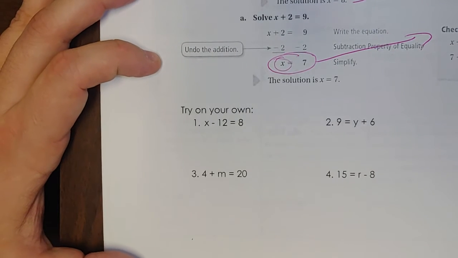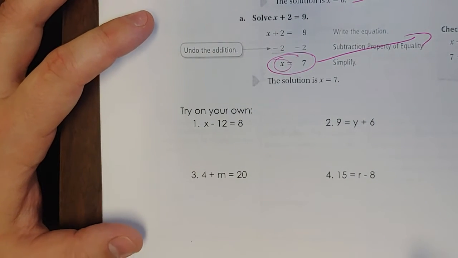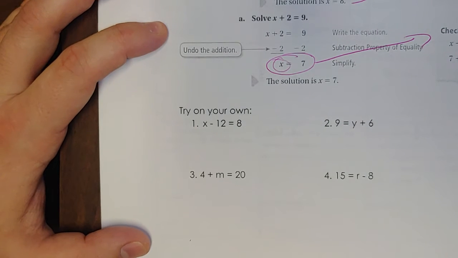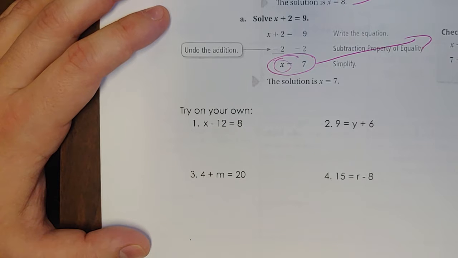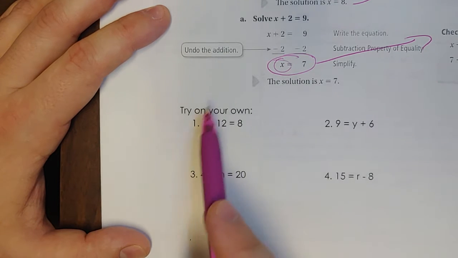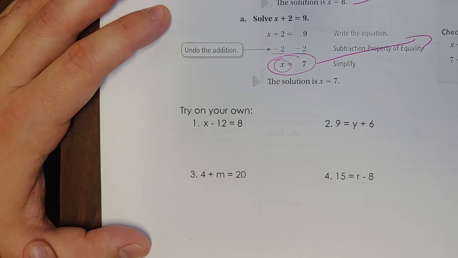Alright, so we're going to work on 1 and 2 together, and then y'all are going to do 3 and 4 by yourselves, okay? So, x minus 12 equals 8, okay? We want to get our variable by itself, okay?